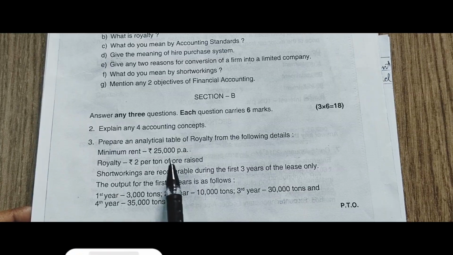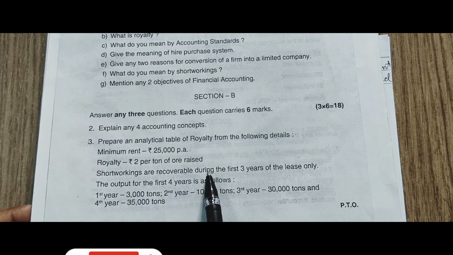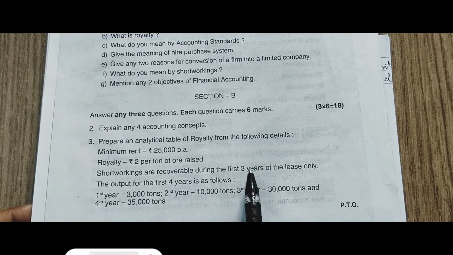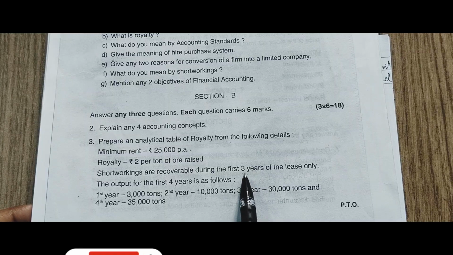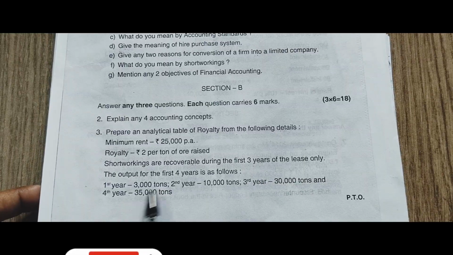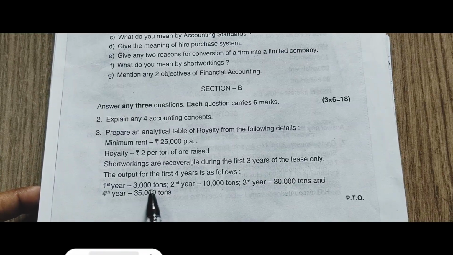Royalty is given 2 per ton. Short working you can recover within the first 3 years. In case of the fourth year, if you have surplus also, you won't be able to recover because you have permission only up to 3 years. And output is given for 4 years: first year 3,000, second year 10,000, third year 30,000, and fourth year 35,000.